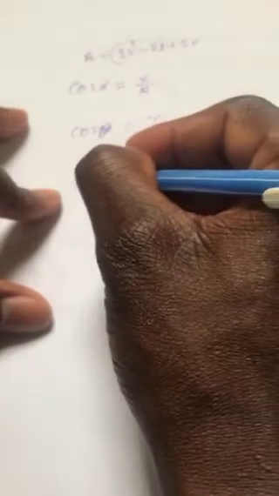Alright, so definitely you have x over the resultant, then cos beta has to be equal to y over the resultant, then cos gamma has to be equal to z over the resultant.